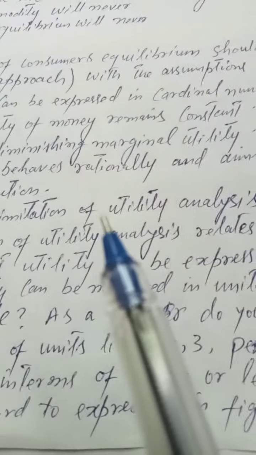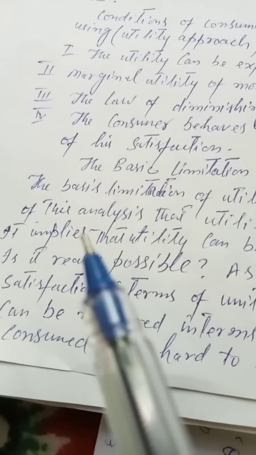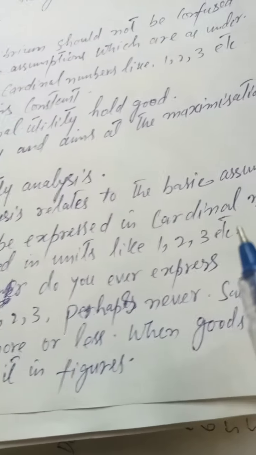Now, the limitations of this utility analysis. The basic limitation of utility analysis relates to the basic assumption of this analysis, that is, the utility can be expressed in cardinal numbers. It implies that utility can be measured in units like 1, 2, 3, etc.